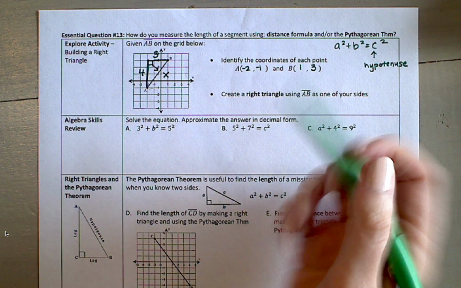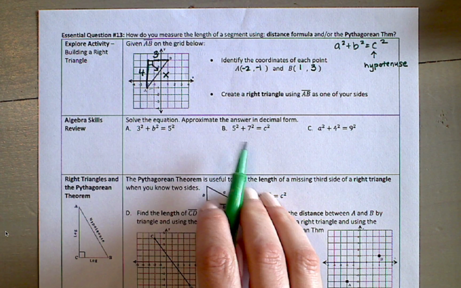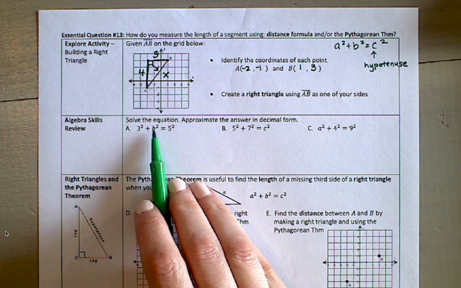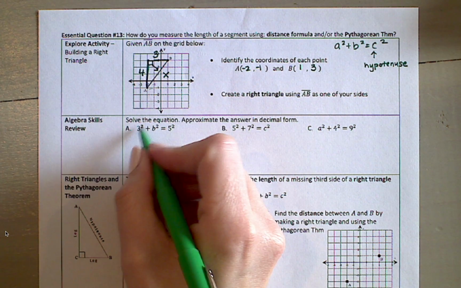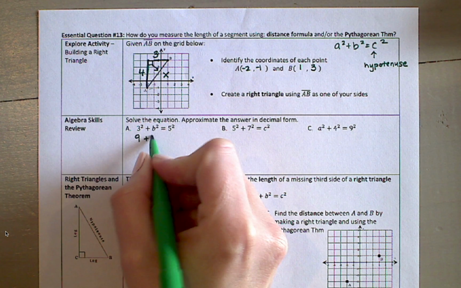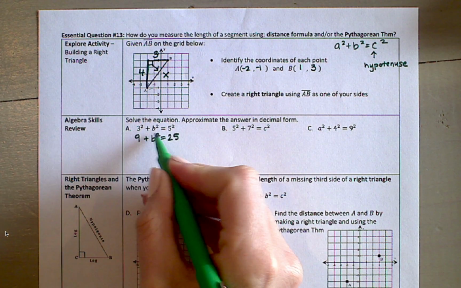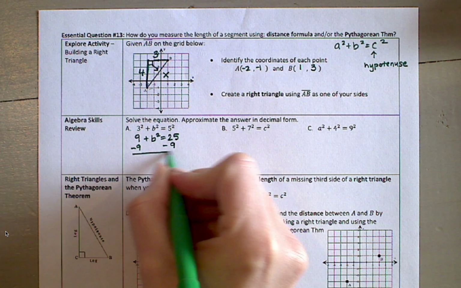So just to remind you about how Pythagorean theorem works, I wanted to go through a couple of these. If your unknown side is b, then you want to remember to do exponents first. So 3 squared is 9, and 5 squared is 25. And then to get b squared by itself, we're going to have to subtract 9 from the other side.